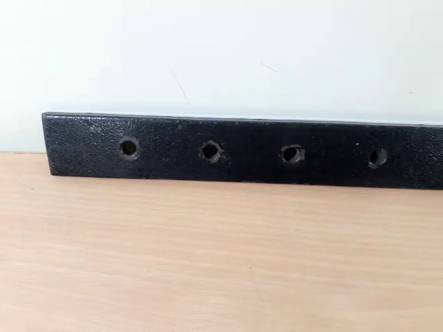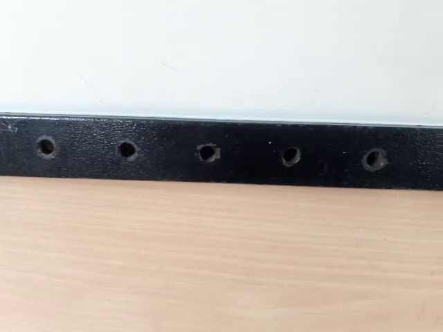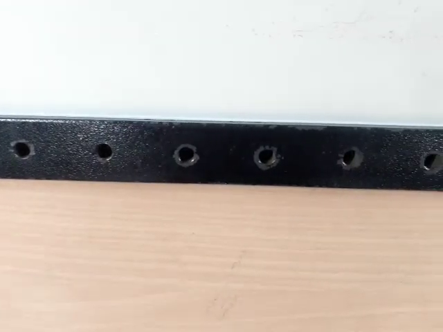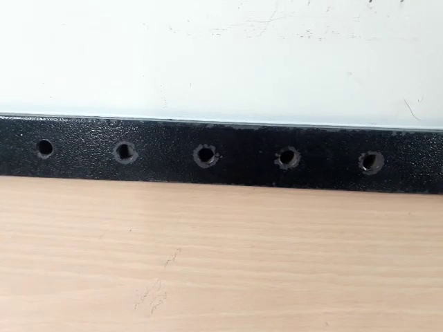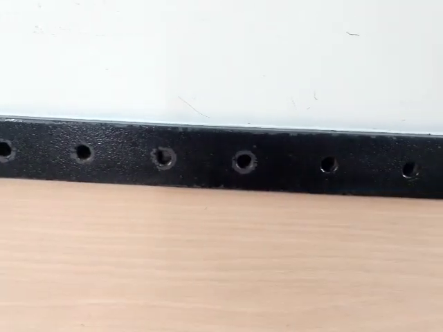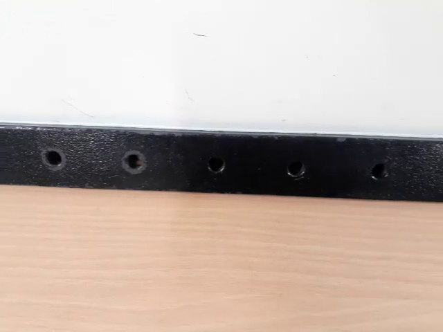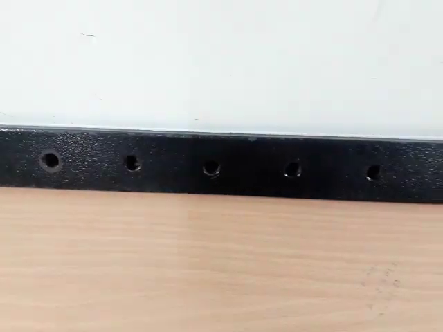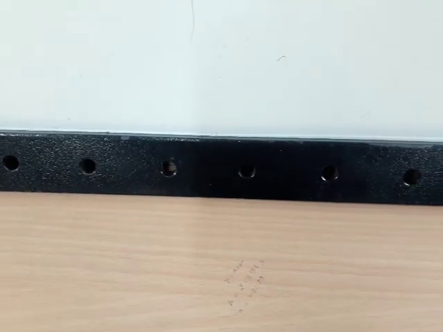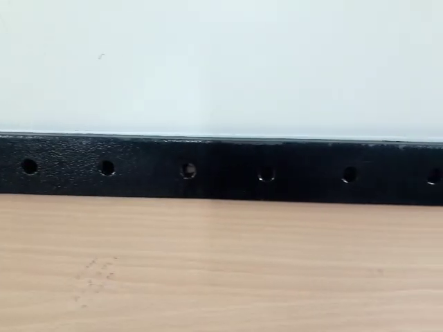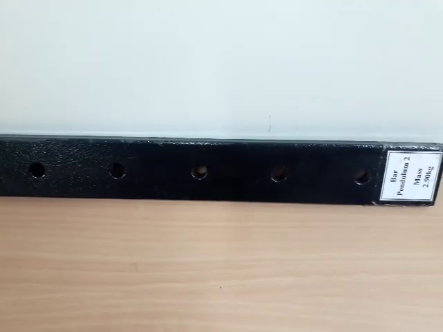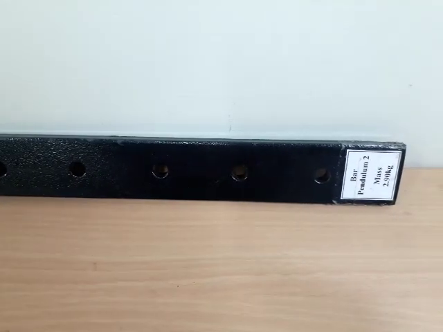This is a homogeneous bar made of iron. Its length is 1 meter and breadth is 3.9 centimeter. It has a total of 19 holes. The holes are equidistant. The 10th hole is the central hole of this bar. Its mass is 2.9 kg.